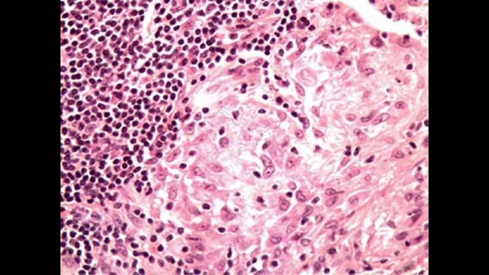Now let us see a histological picture of a granuloma. These are lymphocytes. Lymphocytes have scant cytoplasm, and whatever we see is the nucleus. This nucleus has condensed chromatin, so it appears dark blue. The cytoplasm is indistinct because they have scant cytoplasm, so whatever we see is the nuclei. And here are the collections of epithelioid histiocytes.